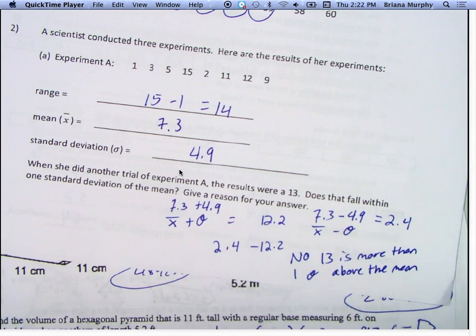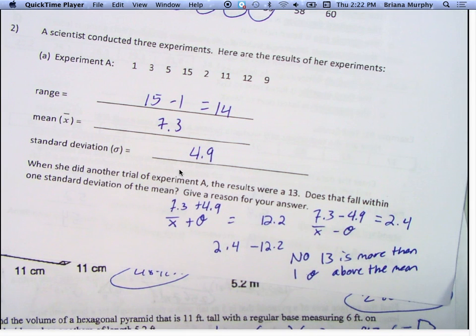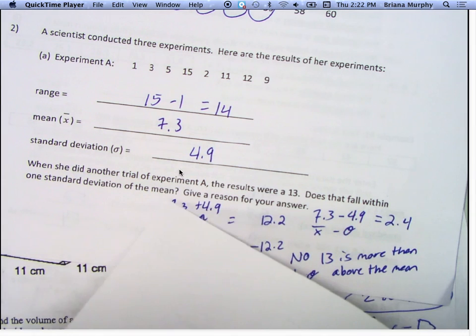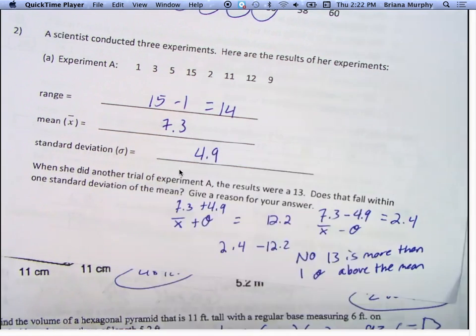Okay. So now you can do it with experiment B and C and do number 3, 4, 5, and 6. And the book homework, you don't need your calculator. This you do. You don't have to use your calculator, of course. You can do it by hand like you did yesterday.